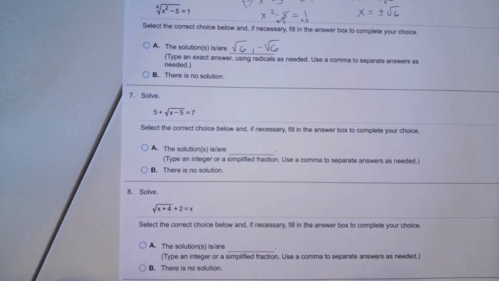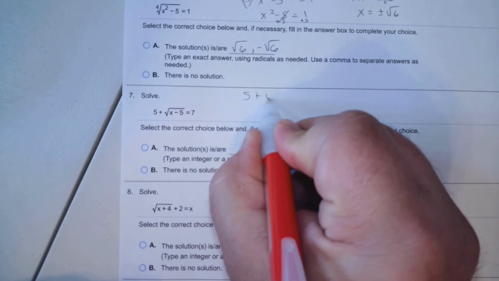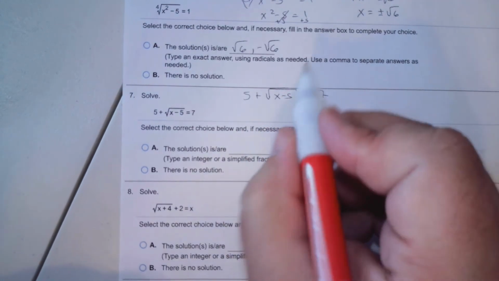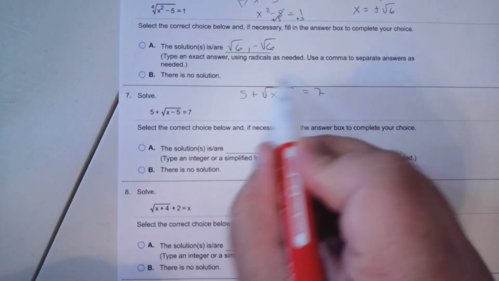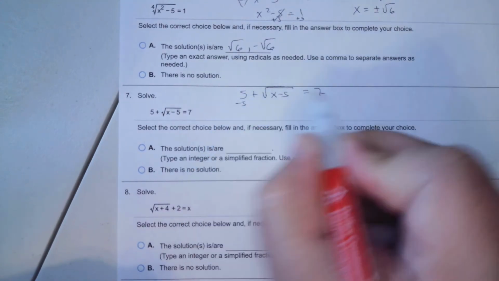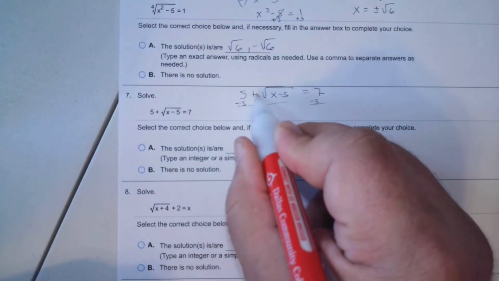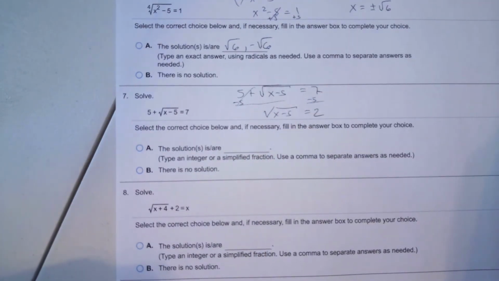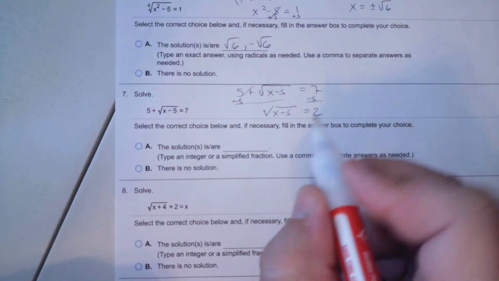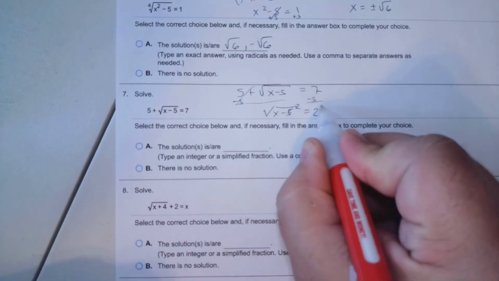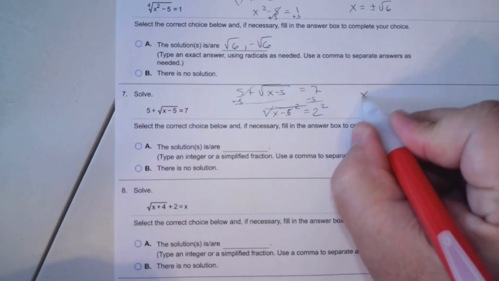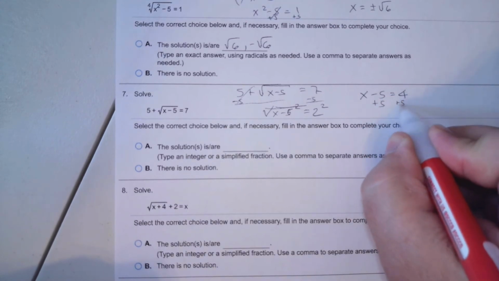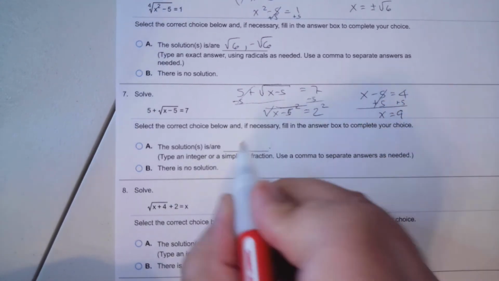Number 7. Five plus the radical of x minus 5 equals 7. We have to isolate the radical first, so we have to get rid of 5. So we have the radical of x minus 5 equals 2. To get rid of the radical, we have to square both sides. So x minus 5 equals 4. Add 5, so x equals 9.